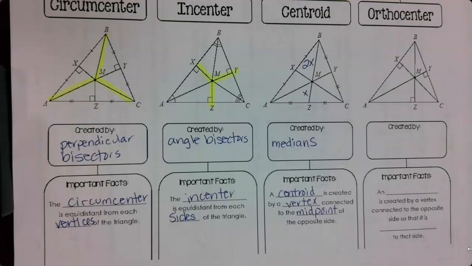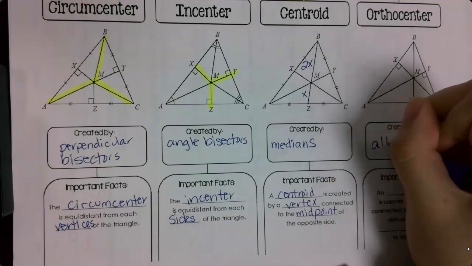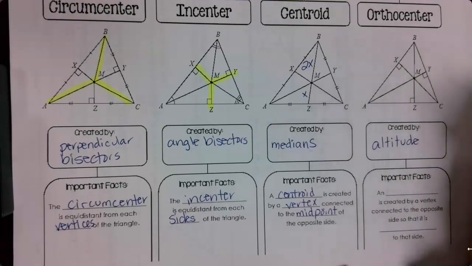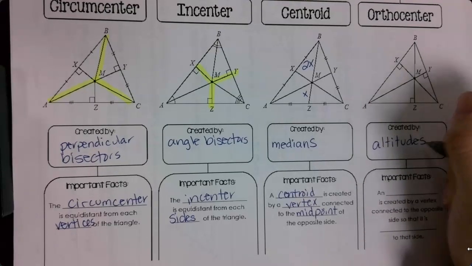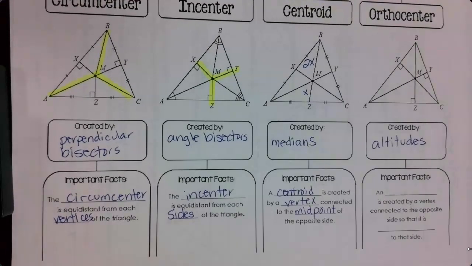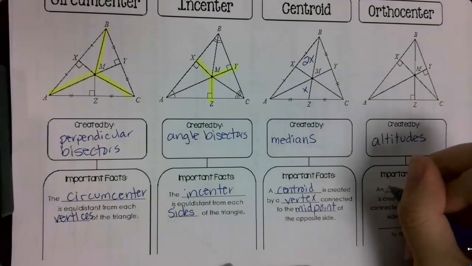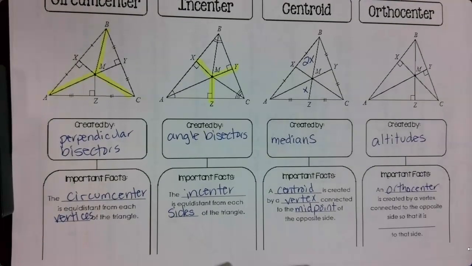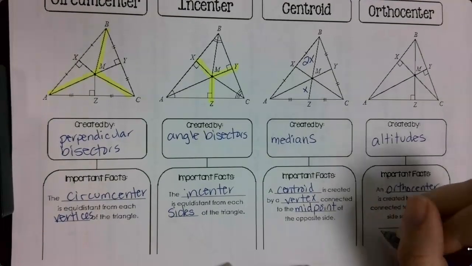And then finally we have our orthocenter. This is a word that might appear on your homework or your quiz. This one is created by altitudes. What an altitude is, it is perpendicular to a side and it goes through the vertex. So an orthocenter is created by a vertex connected to the opposite side so that it's perpendicular to its side.